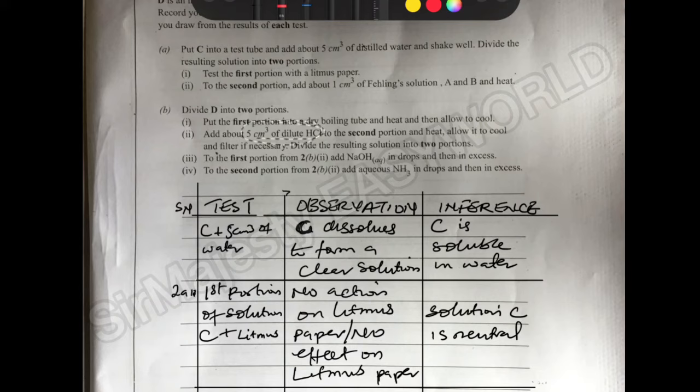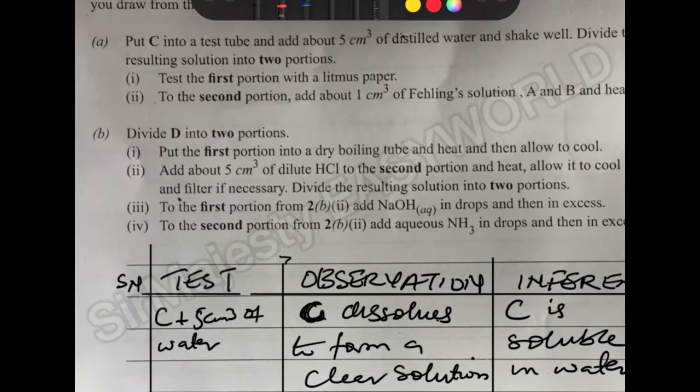The problem there is that the examiner just says dilute. They don't know the strength of the acid. If they say dilute acid, of course 0.1 is dilute acid. You can take 0.1, 0.2, 0.5 as dilute acid.